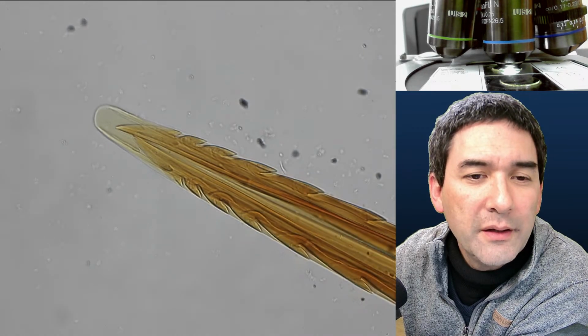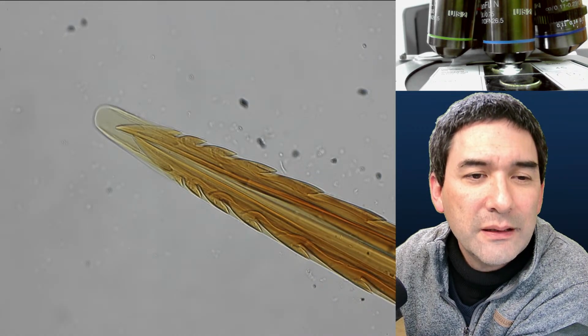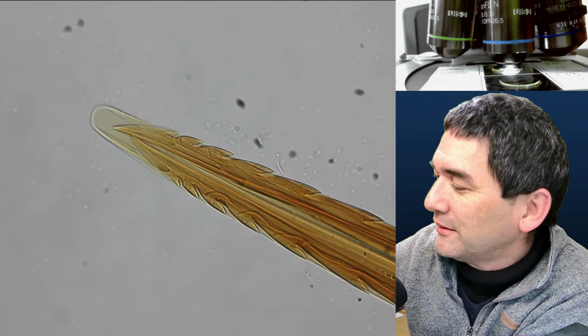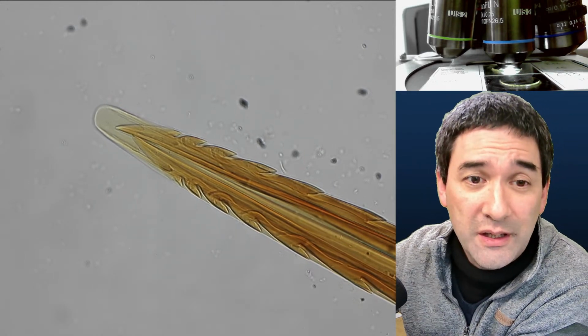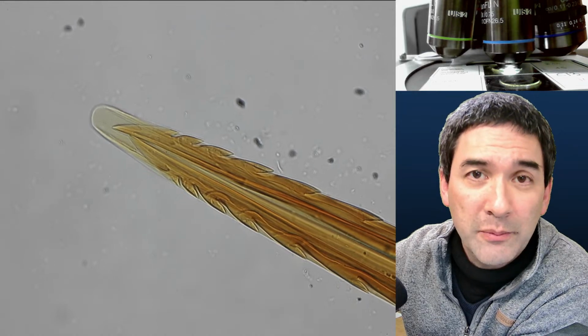So now you know why, with a bee stinger, if a bee stings you, the bee dies, right? Because it will rip out its abdomen and everything. 60 times.